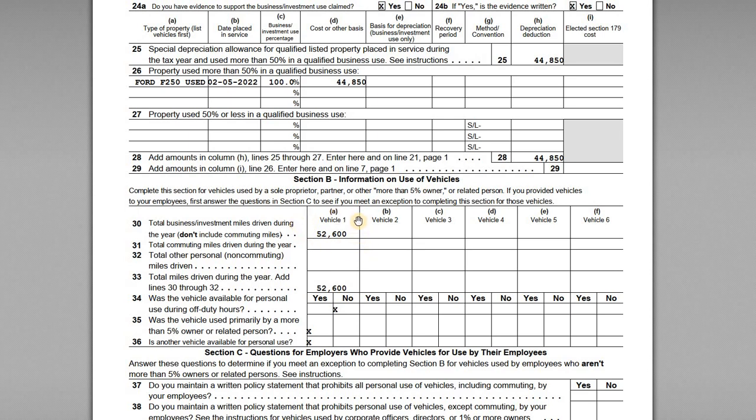Let's say in this fact pattern, we're 52,600 for the year. No to the question here, was the vehicle available for personal use during off-duty hours? No, right? So this vehicle really is just used for business, right? John and Jane don't drive it for personal reasons whatsoever. So we've answered no, and then yes there.